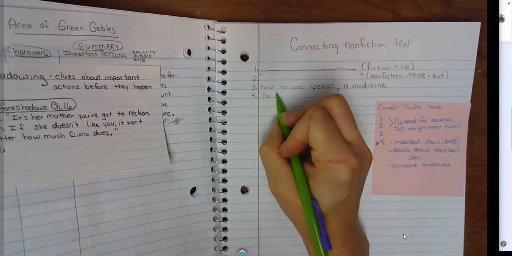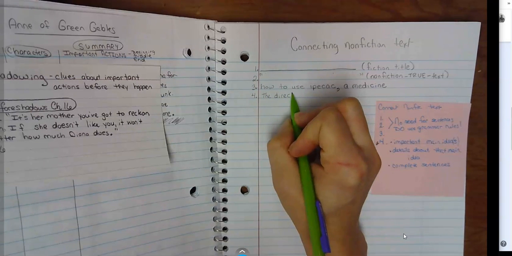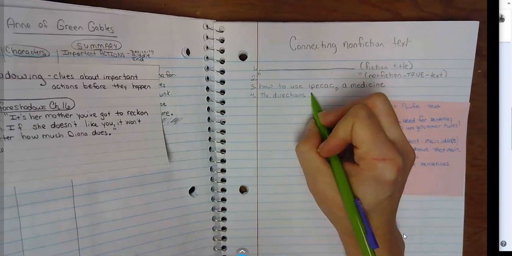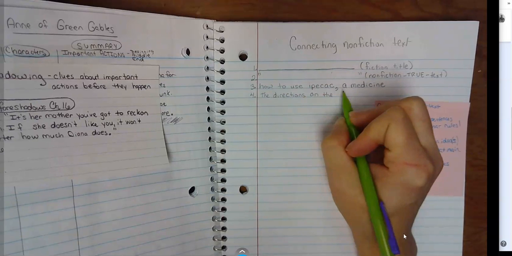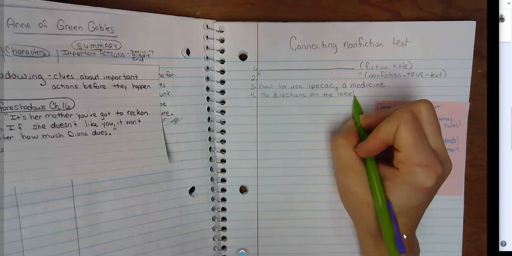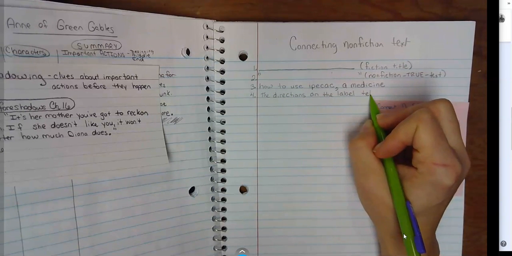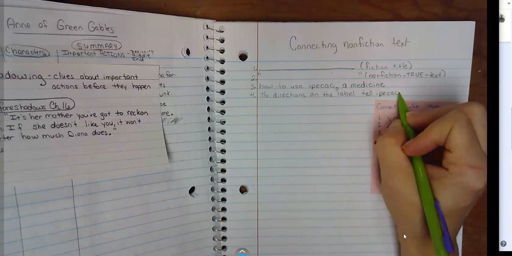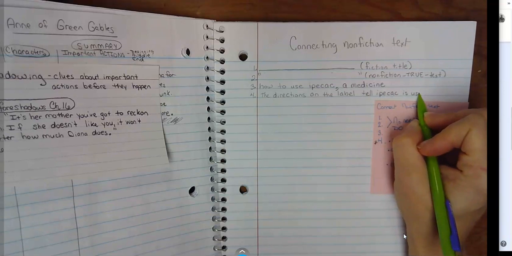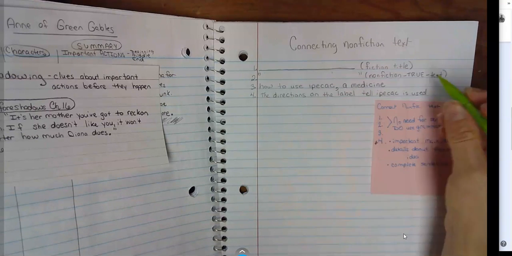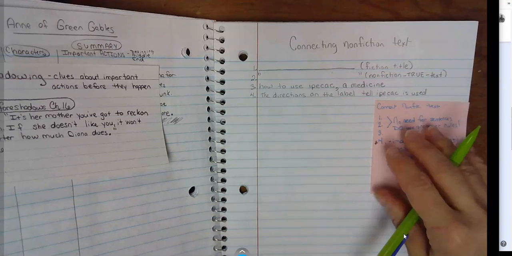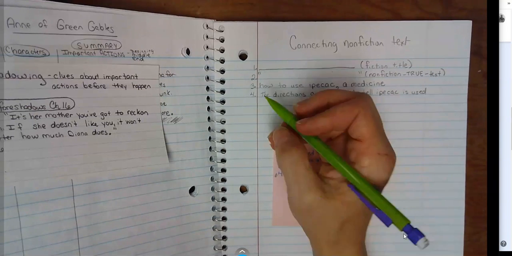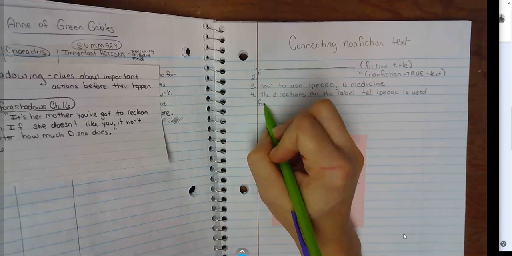The directions on the label tell ipecac is used. I got to my margin, so I need to start a new line. For croup.